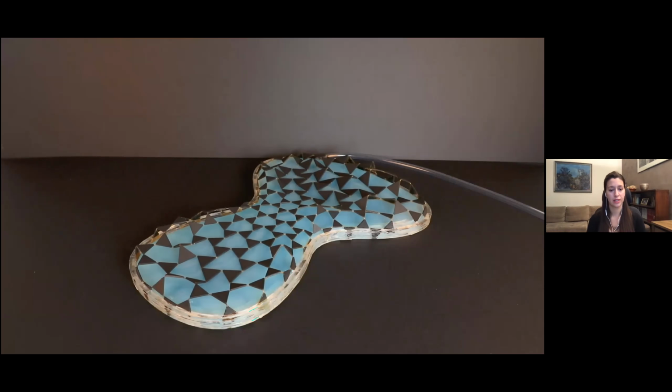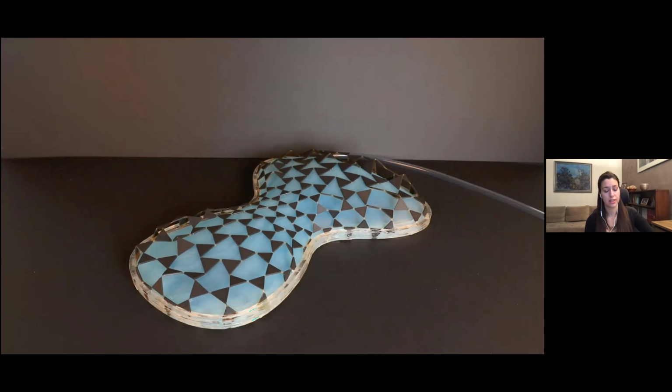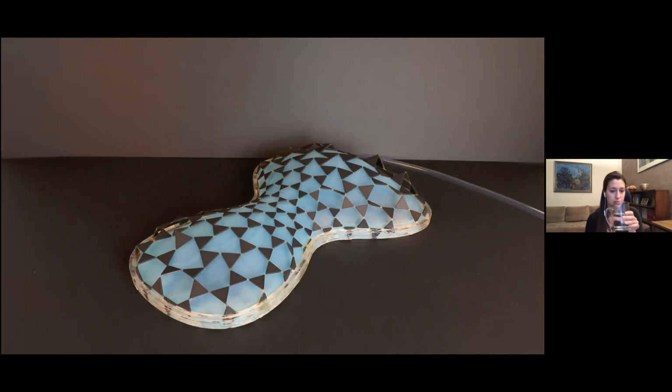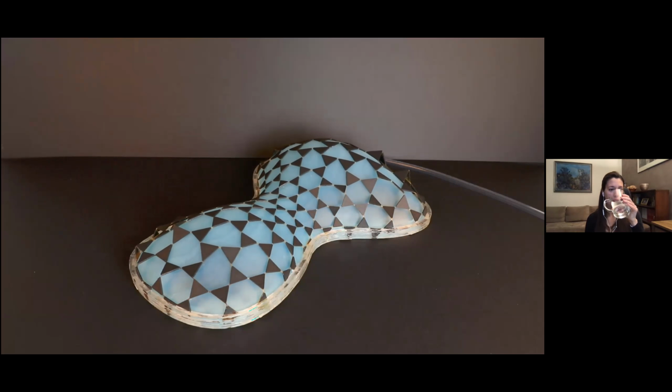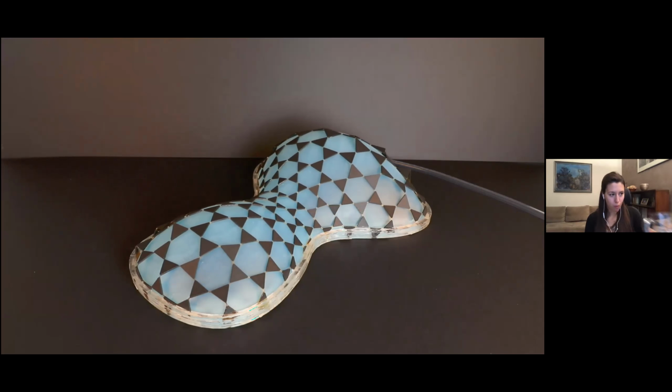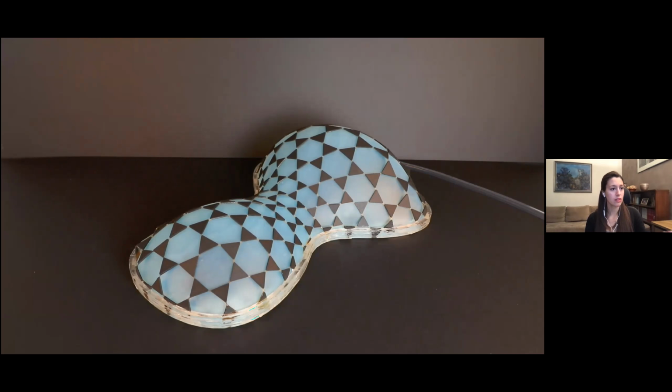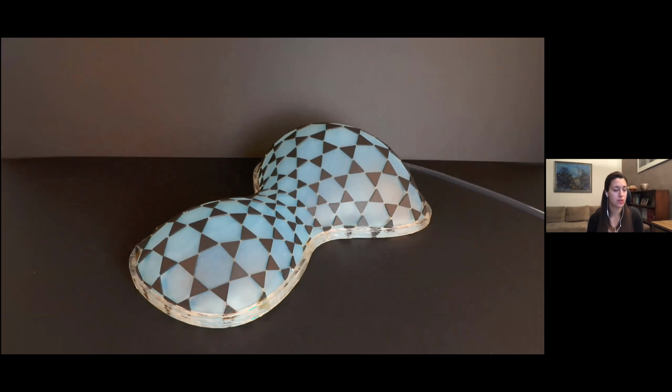And this is the final result. This is actuated with inflation. So you see that the linkage is fully opening everywhere. And once it reaches the points where it cannot stretch anymore, it stops exactly to the target surface that we computed.